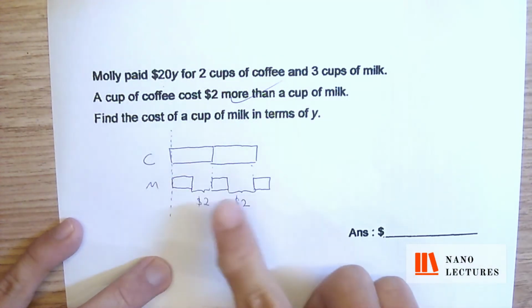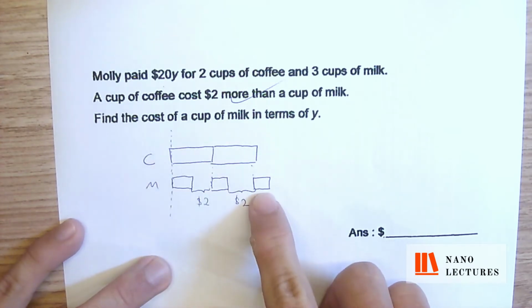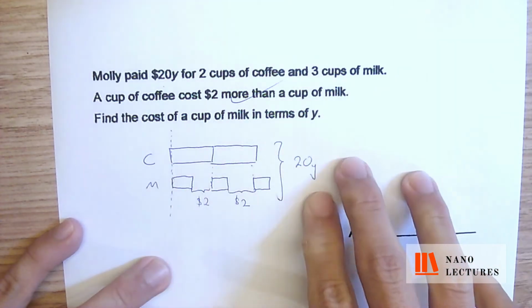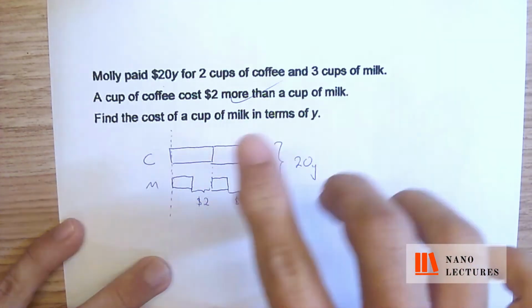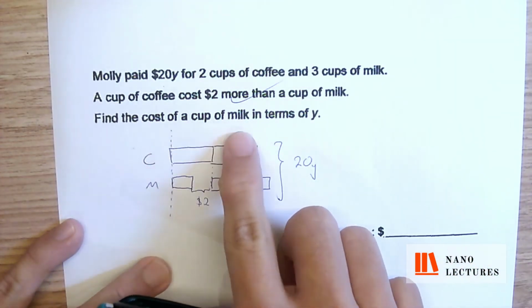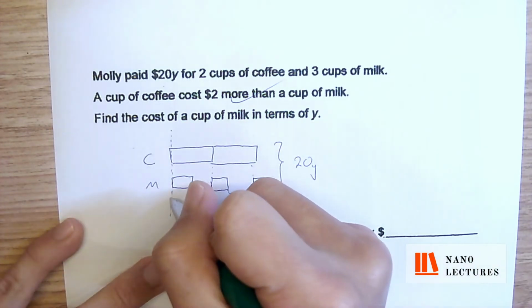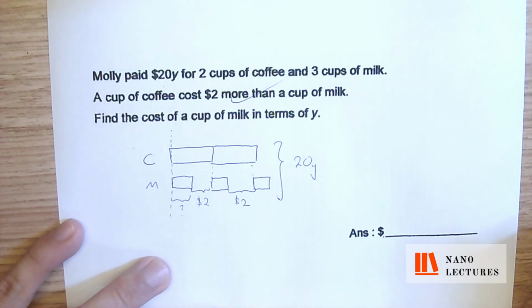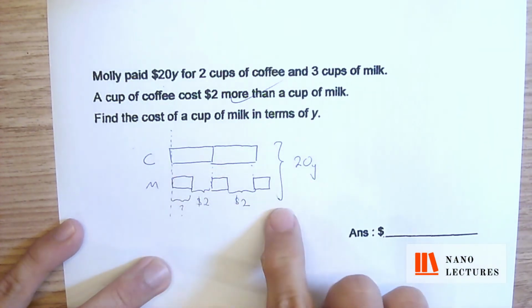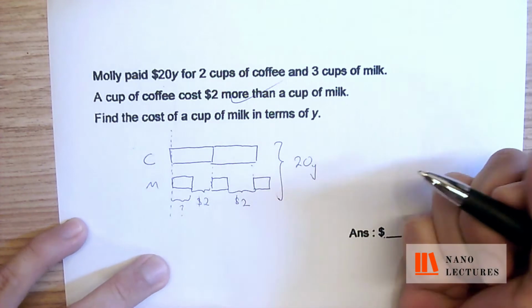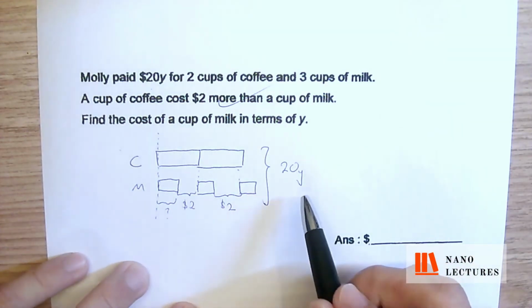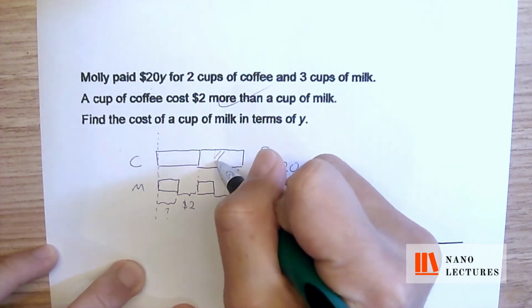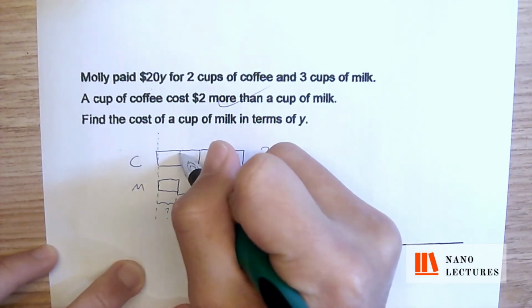That's all. Okay. Now from here, they said that the entire thing is $20. Quite simple, right? Then they said find the cost of a cup of milk in terms of Y, which means that they are looking for this. Okay. Now, do you realize that if you take 20Y and you go and minus this portion, minus this part.